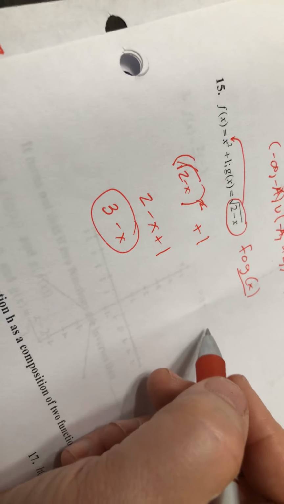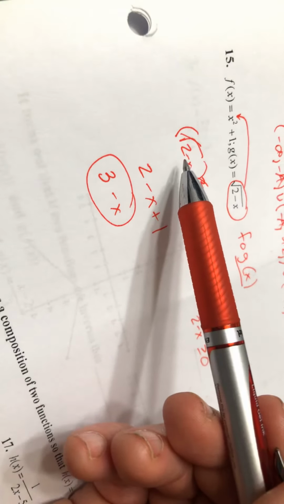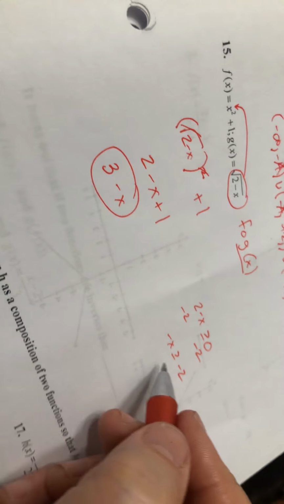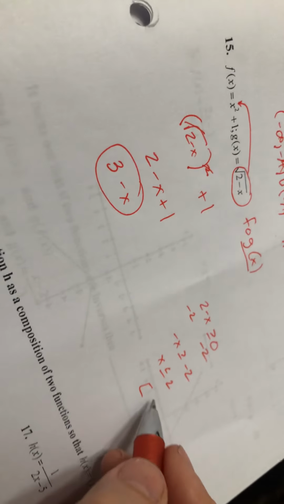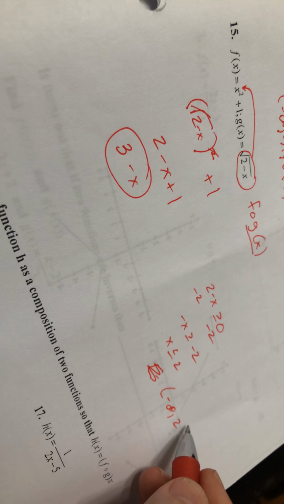Now, remember that 2 minus x has to be greater than or equal to 0 because 2 minus x was underneath a square root. So minus my 2, negative x is greater than or equal to -2. So we get x less than or equal to 2. So, my domain is -infinity to 2 with a bracket.